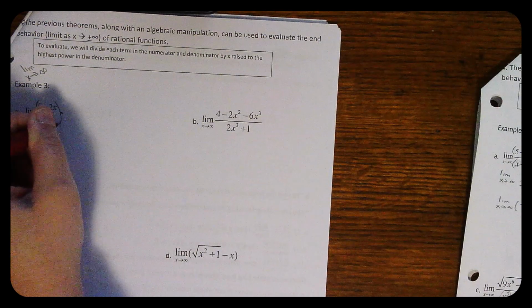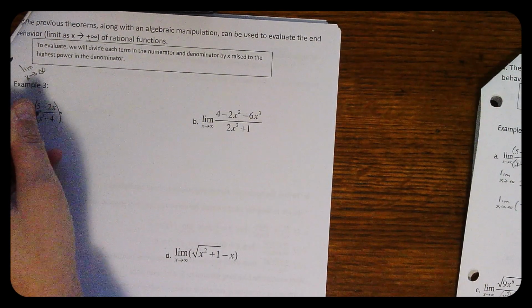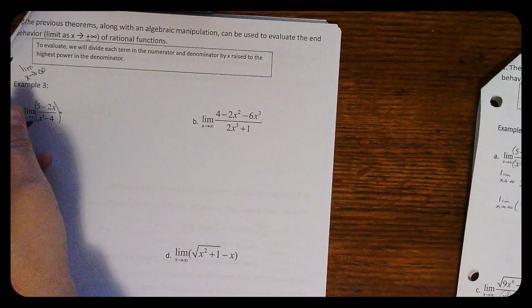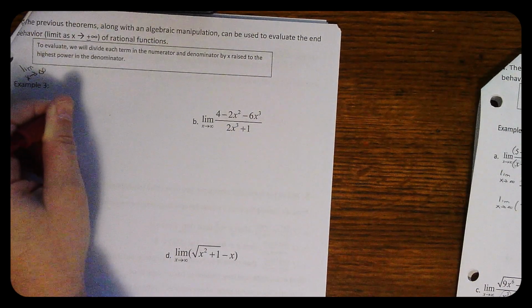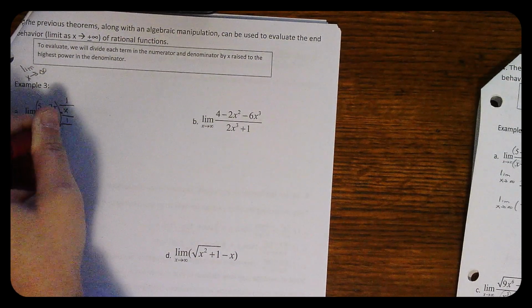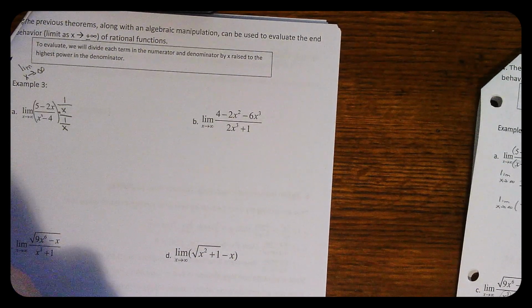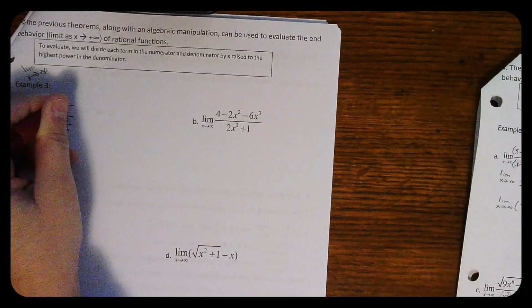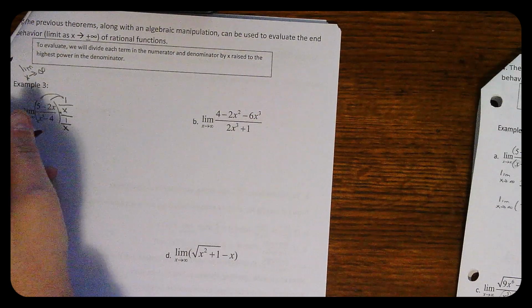It's okay to do this. I'm going to divide the numerator by x to the 1. That's the same thing as multiplying by the reciprocal, which is 1 over x. So I'm going to multiply both the top and the bottom by 1 over x, and that means I'm going to distribute over this subtraction here.